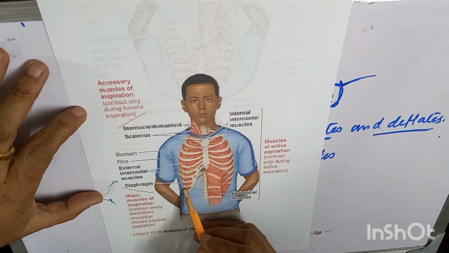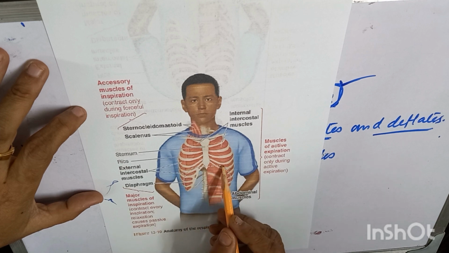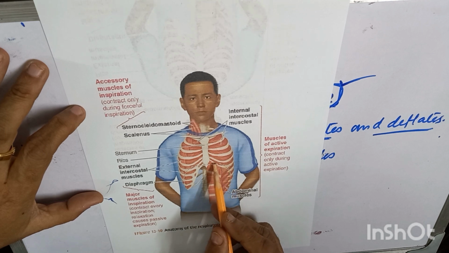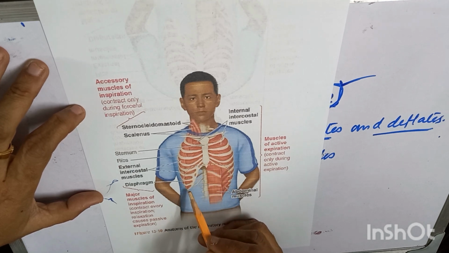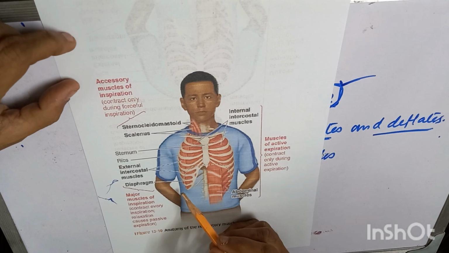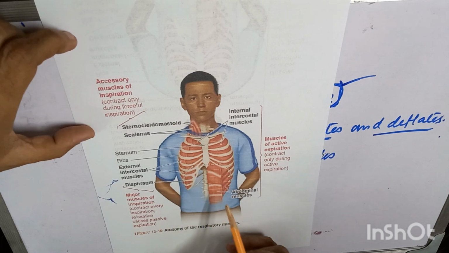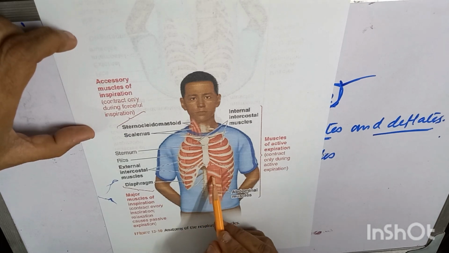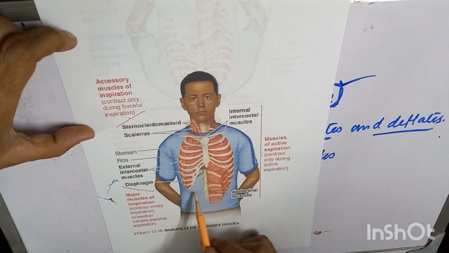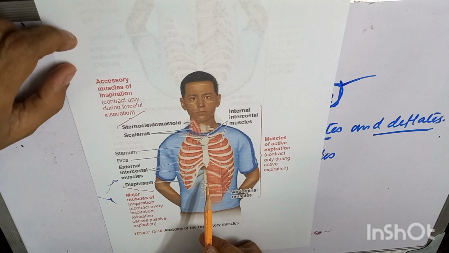There is another thing which is called the diaphragm. Here the dotted line denotes the placement of the diaphragm. These are the major muscles of inspiration, as well as the abdominal muscles in the abdomen, where we say our abs are present. The abdominal muscles are also muscles for inspiration.